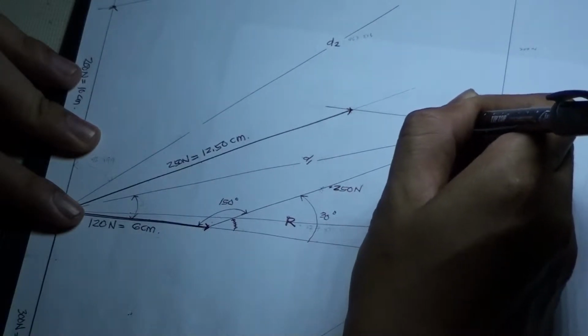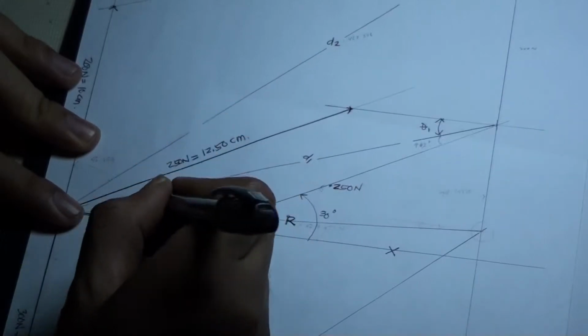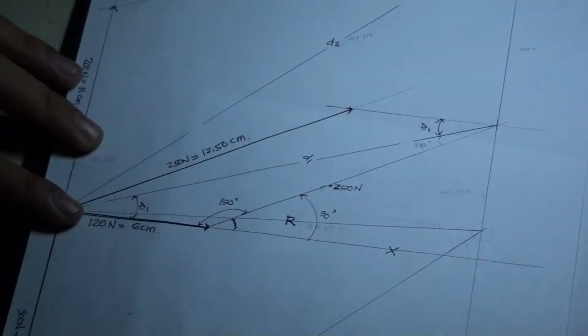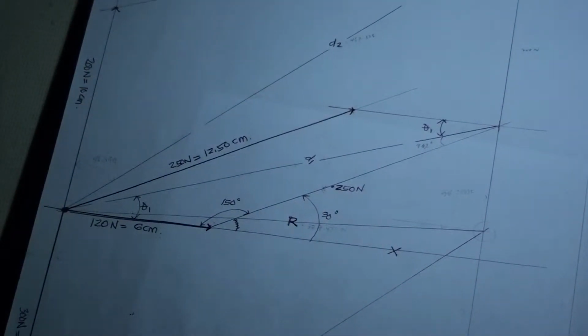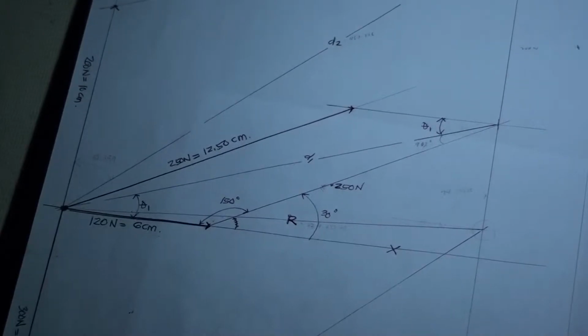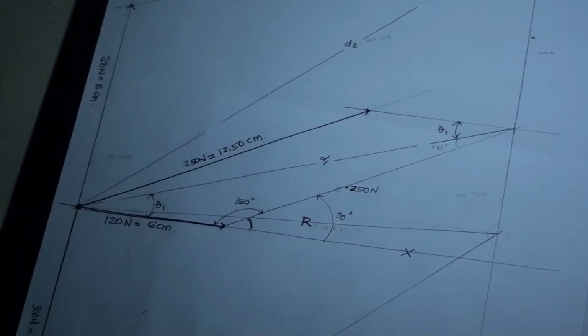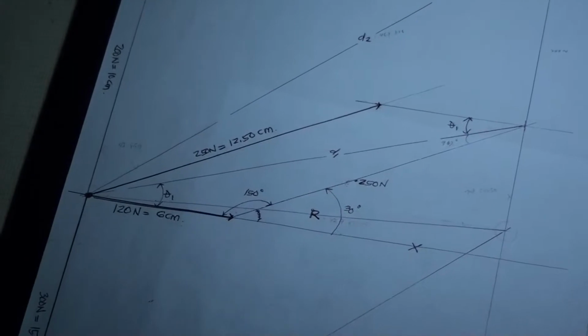We will call this theta sub 1. This must also be theta sub 1, right? Okay, so we need to find theta sub 1.